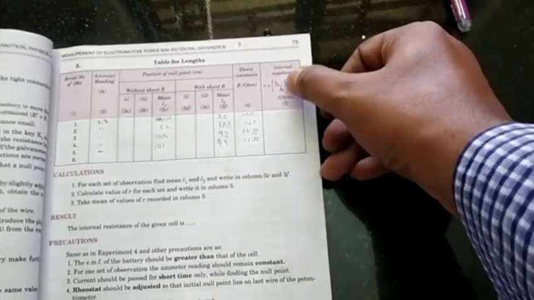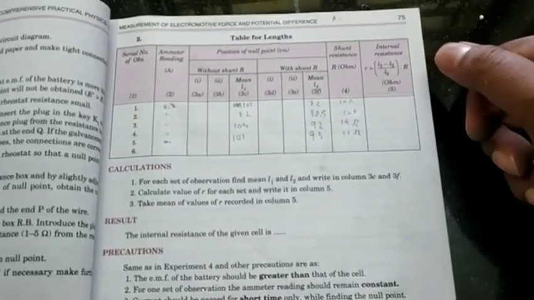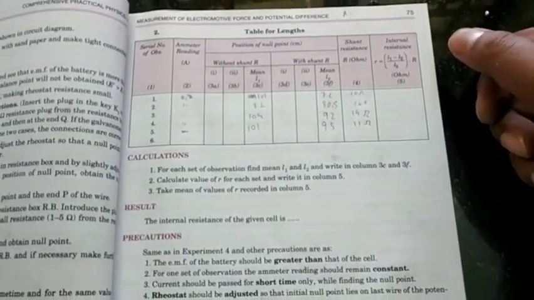Then the internal resistance formula is r = (L1 − L2) / L2 times R. You have to put the values in the formula. This is how we do the calculation of internal resistance. So this much for today. Thank you.